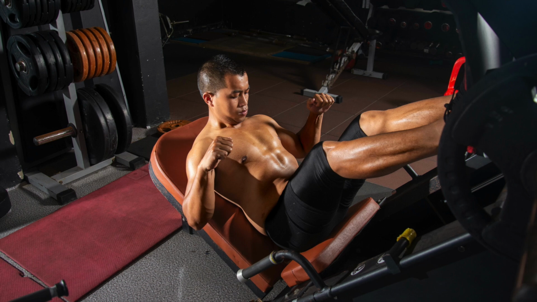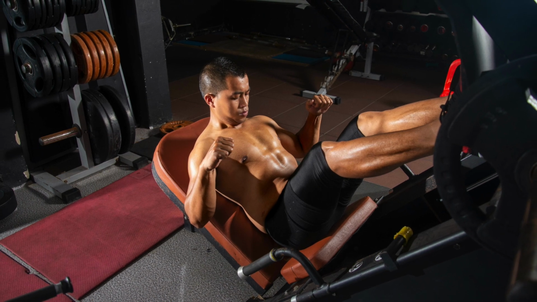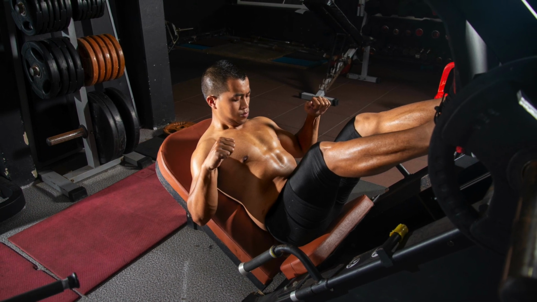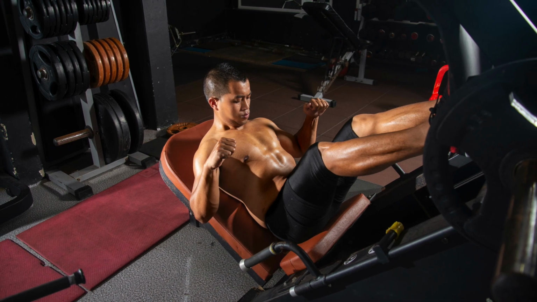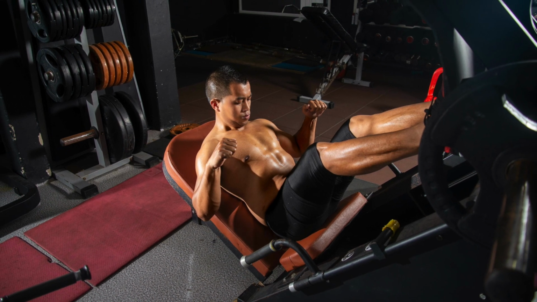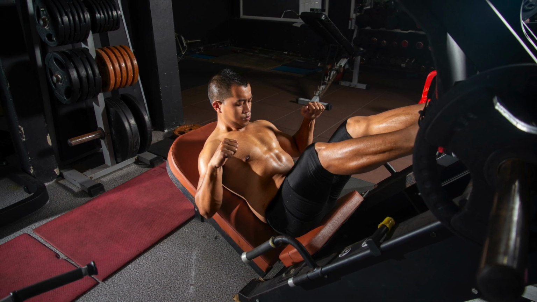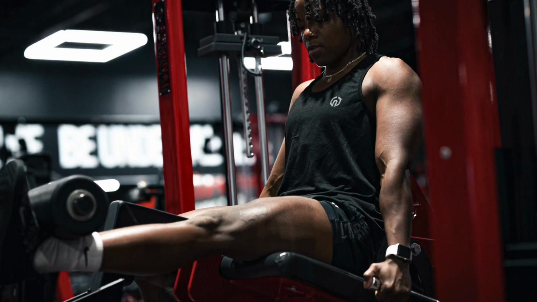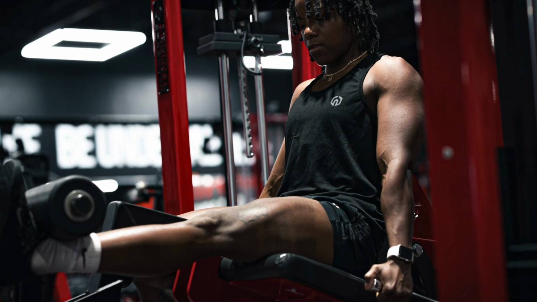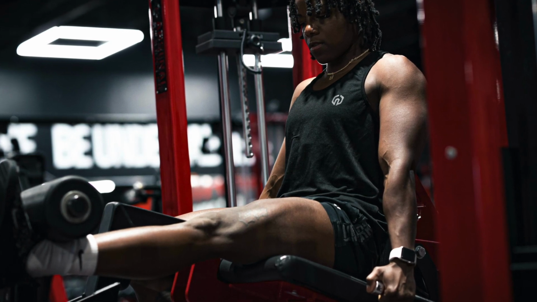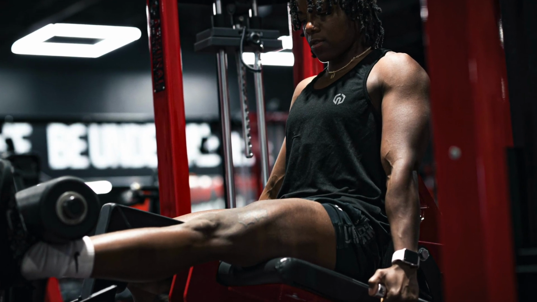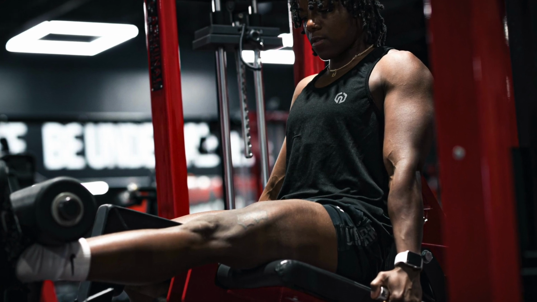A typical repetition might take about 1 second to lift a weight and 1 second to lower it. However, for maximum growth, you might want to increase the duration of each phase. For instance, lowering the weight over a 3 to 4 second count while lifting at a normal pace can significantly increase the time under tension.